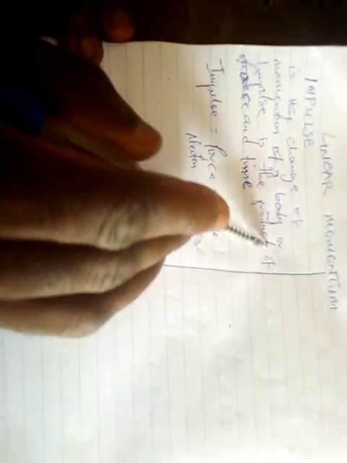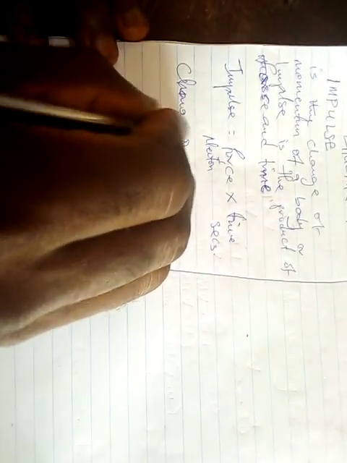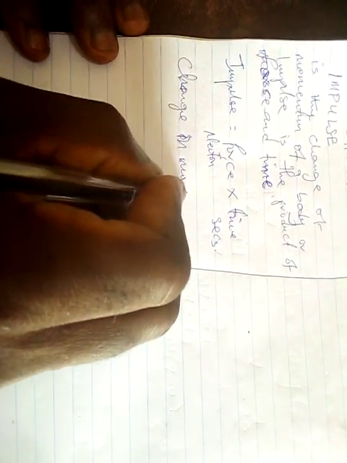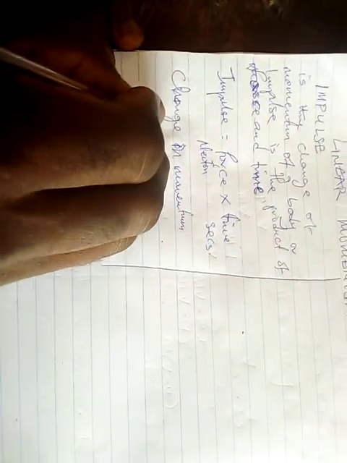So suppose a constant force acts for a time t on a body of mass m, what that means is that we have the change of momentum. Now from that, you remember we just said impulse can also mean the change of momentum of a body. So in other words, we can have the change in momentum of a body equals mv minus mu.